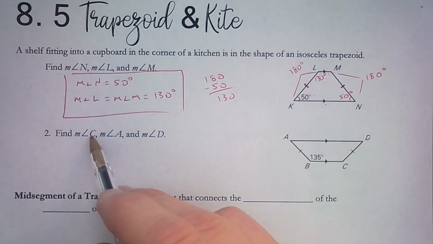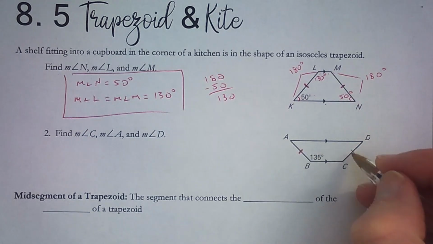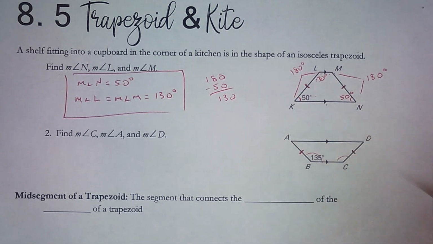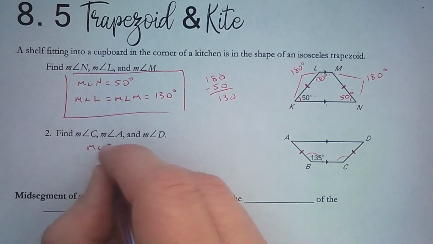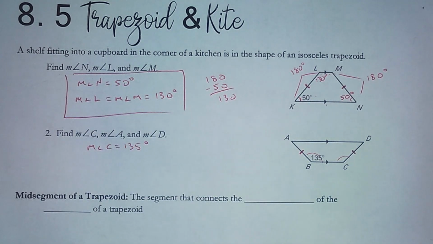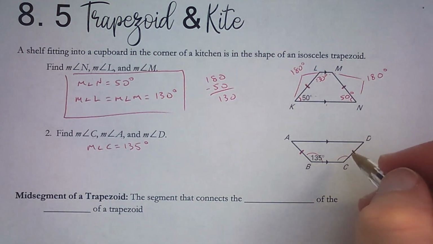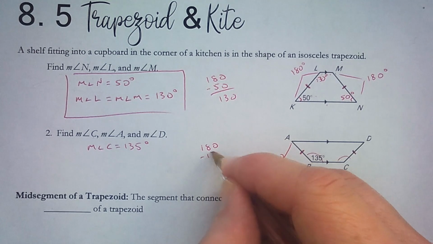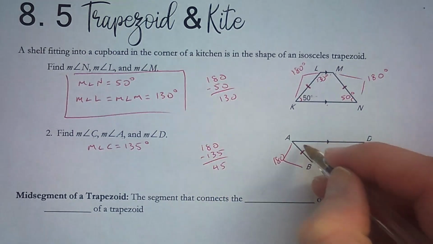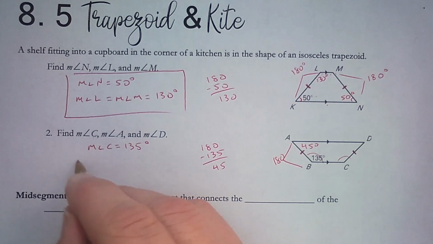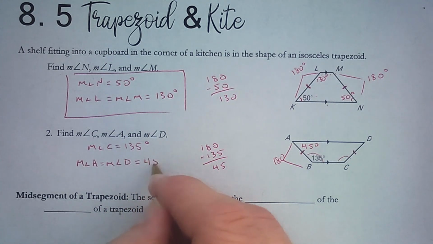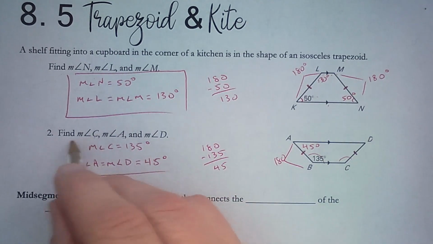Now in this one, find the measures of angles C, A, and D. Because of these tick marks on the legs, I have congruent legs, which means I have congruent base angle pairs. So the measure of angle C is 135 degrees. Then we can do 180 minus 135, and that is 45, which means we've got 45 degrees right here. The measure of angle A, which is congruent to angle D, equals the measure of angle D. Those are both 45 degrees.